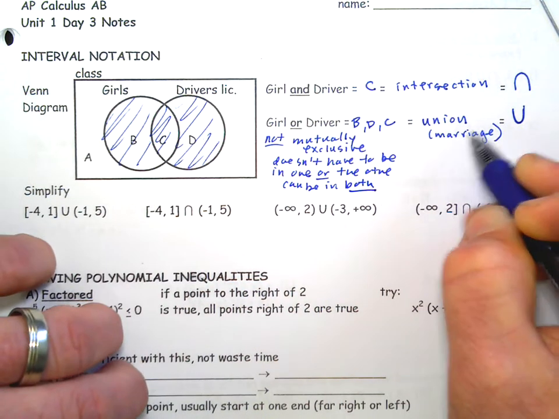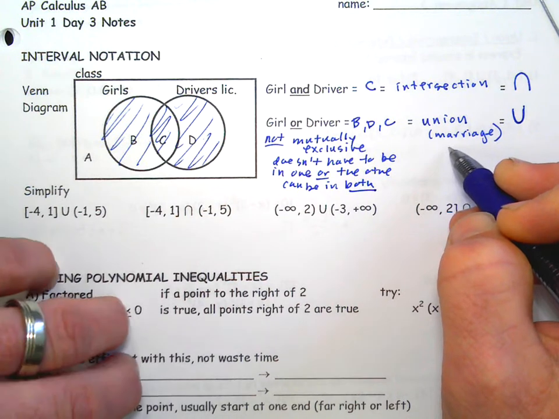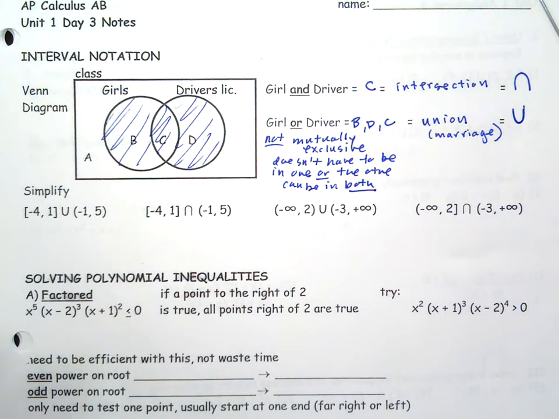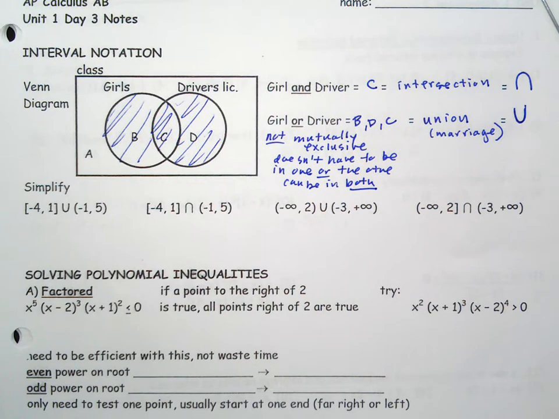Okay. Now, marriage, union, you might think, when two people get married, they have all their stuff, right? And it all gets combined. They both had a toaster. They both had a TV.